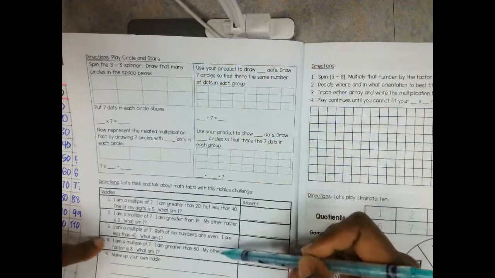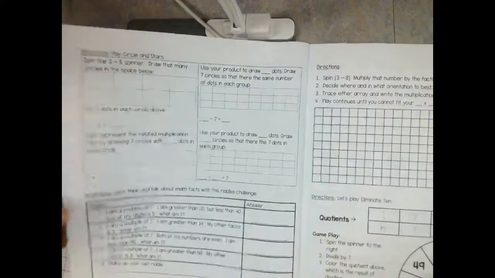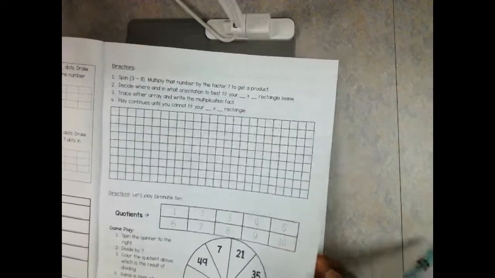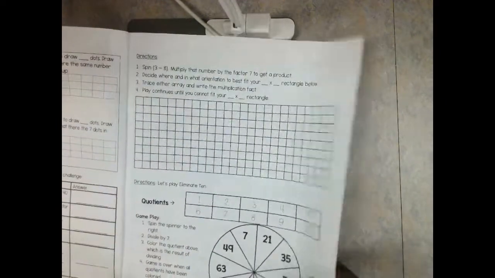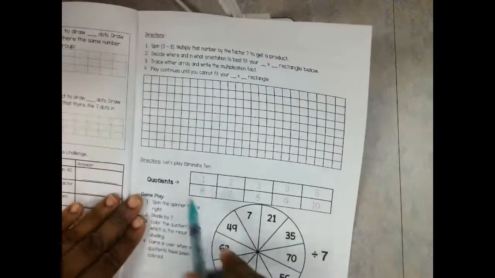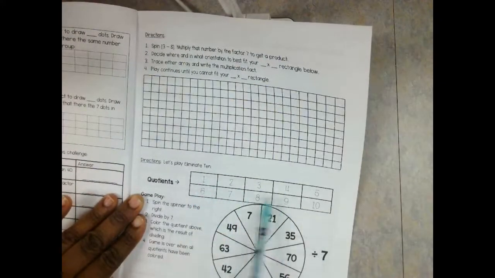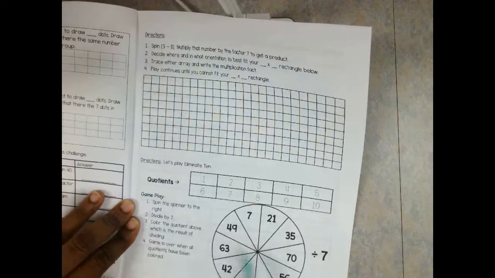So I have some riddles for you. I came up with 4, and I'm asking you to come up with a 5th. Then you'll play multiplication Tetris like you've done each time. And then I have another game for you called Eliminate 10. So here are your quotients 1 through 10. And then here's a spinner.